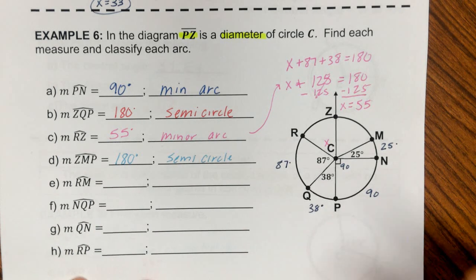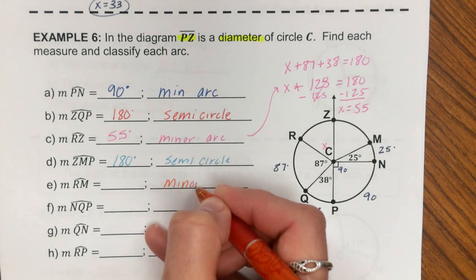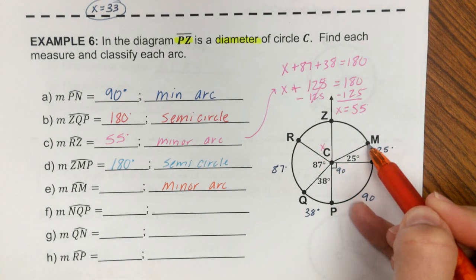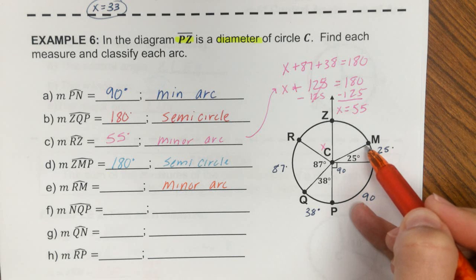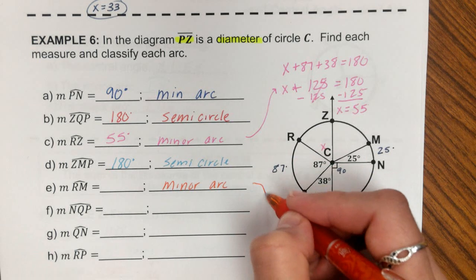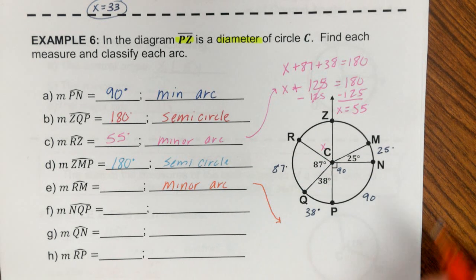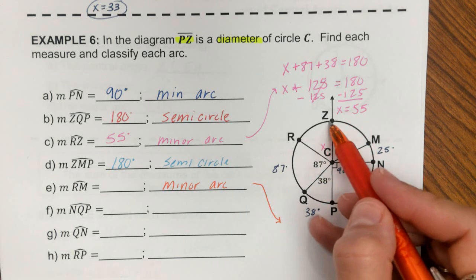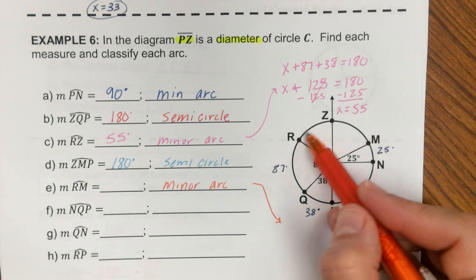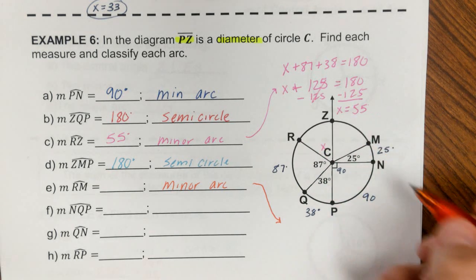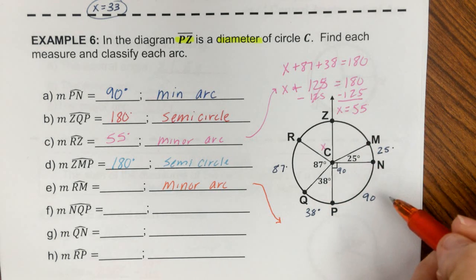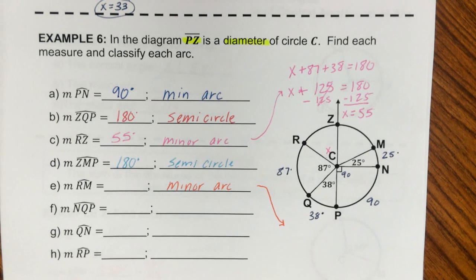All right, arc RM. Well, I know it's a minor arc, two letters. So we're going to look here at RM. Well, now we have another problem because we don't have ZM. So we'll draw a line down here and do some math. We know that RZ plus ZM, those two together, are going to equal what we want. So we can take a look at here. How do we want to do this? Try to remember in the notes.